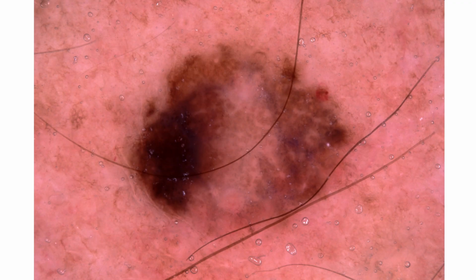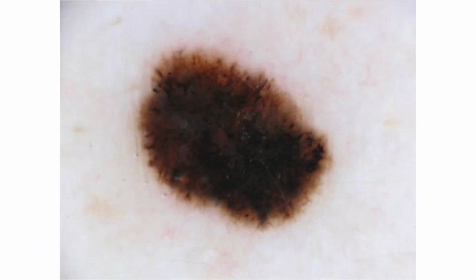Here's another example of a melanoma with negative network and an off-centered blotch. Another melanoma, streaks, and another melanoma. And this time, instead of streaks, we're seeing atypical globules, also representing radial growth. Here's some streaks. So we've got another melanoma, very chaotic.